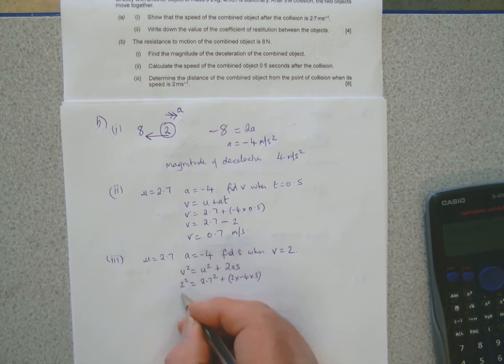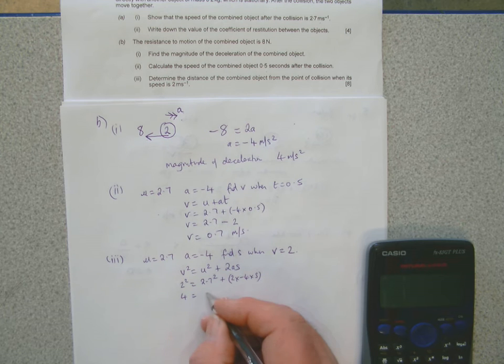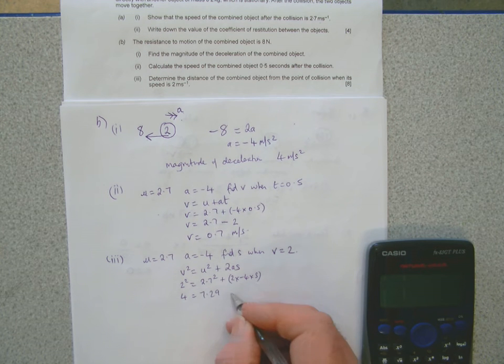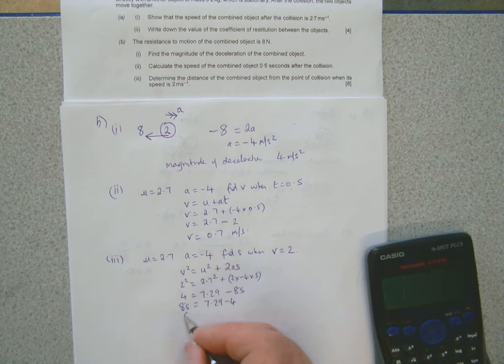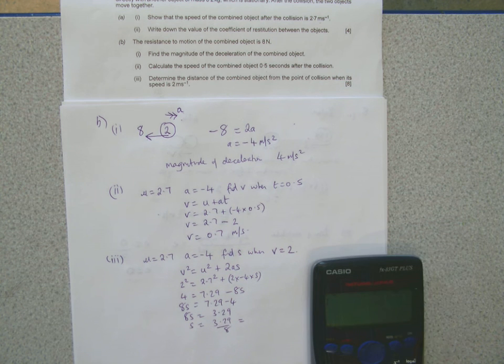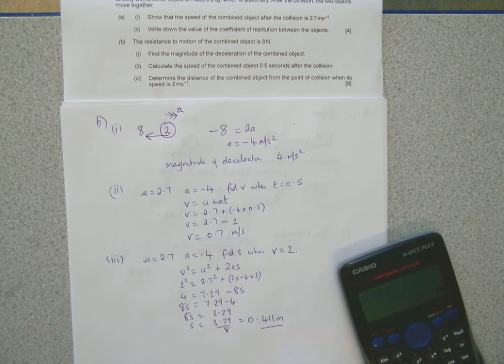So that's 4 equals 7.29 minus 8s. So 8s is 7.29 take away 4. 8s is 3.29. Divide that by 8. And I got 0.411 meters to 3 decimal places.